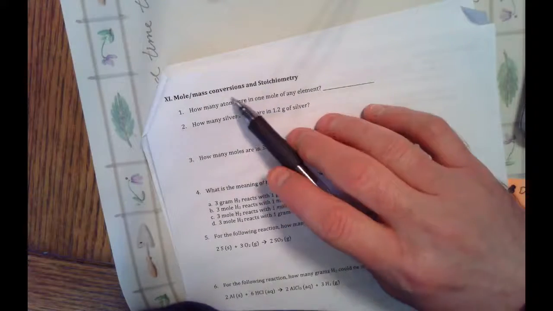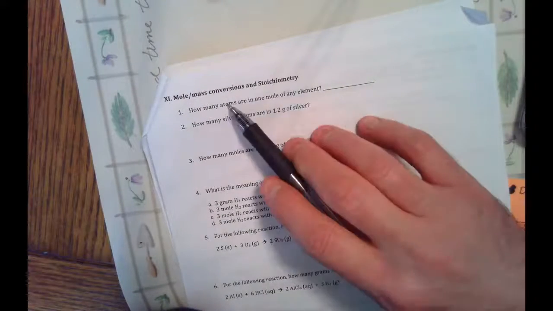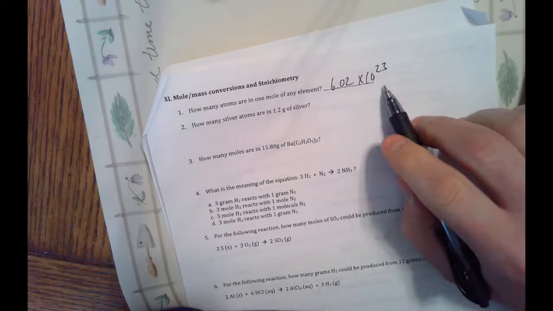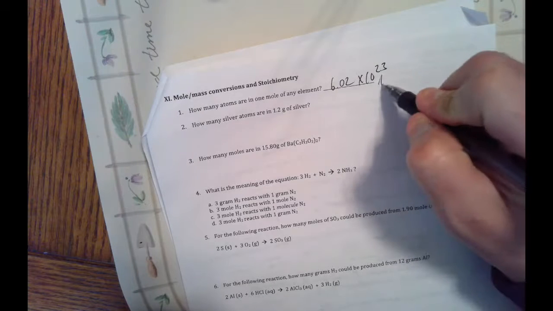All right, next we have conversions of moles to mass and stoichiometry. So how many atoms are in 1 mole of any element? Well, the number of particles in 1 mole is 6.02 times 10 to the 23rd atoms, or particles if you're talking about molecules.